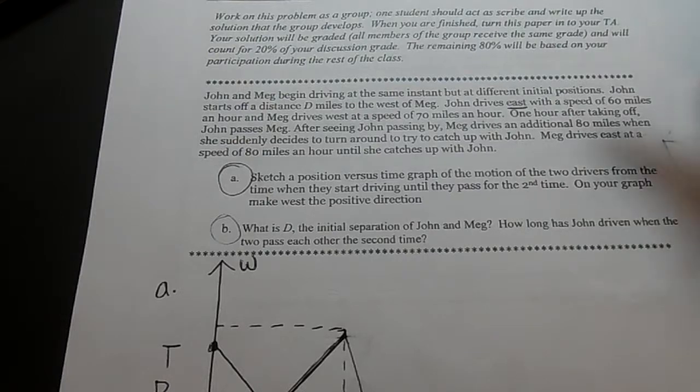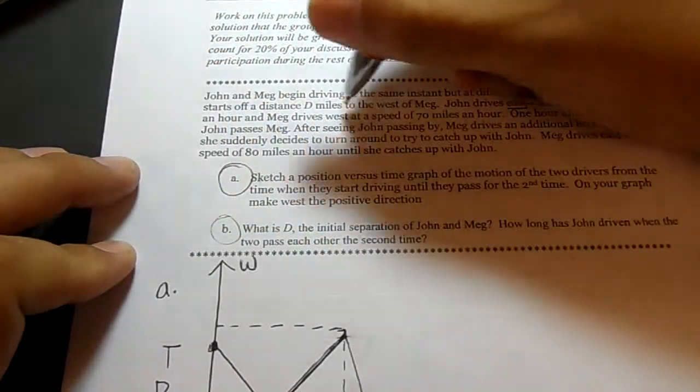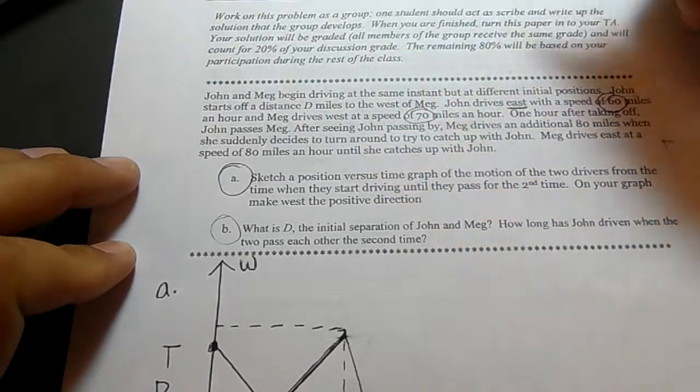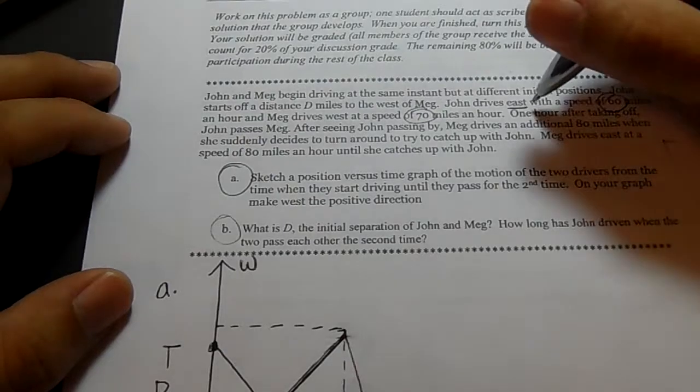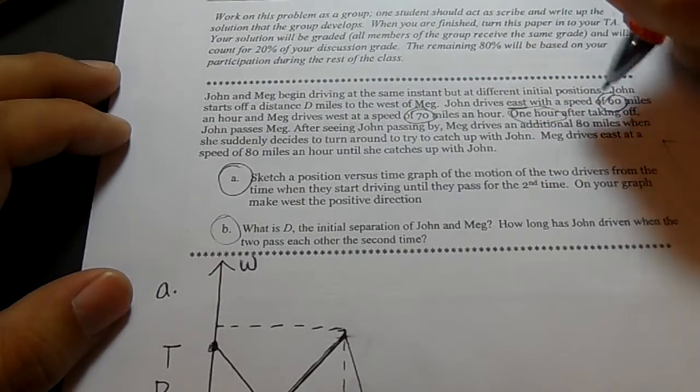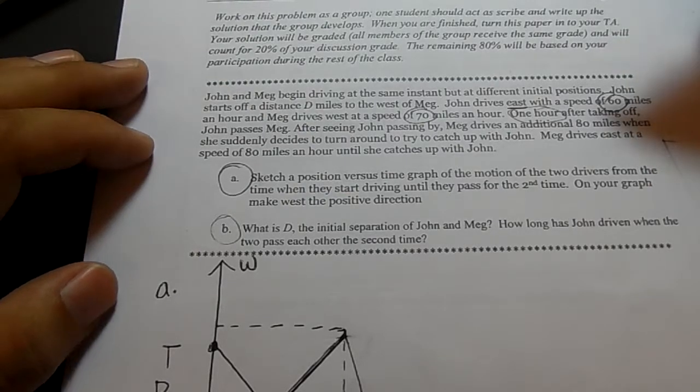So the relevant information here is that John starts driving with a speed of 60 miles an hour and Meg starts driving with a speed of 70 miles an hour. They're driving towards each other, and 1 hour after taking off, they pass each other. So there's a lot of different ways you could solve this.